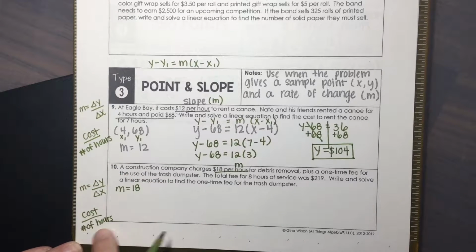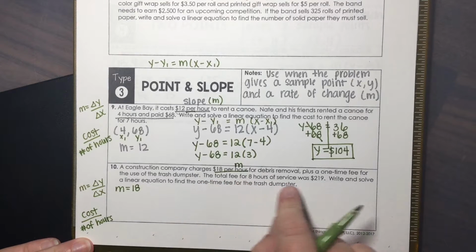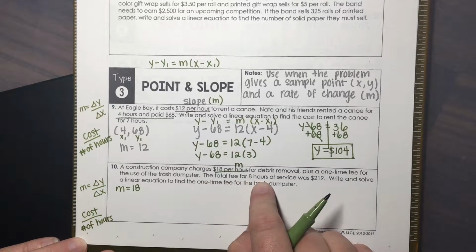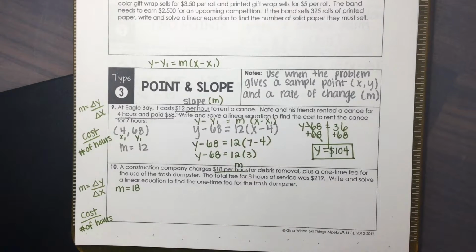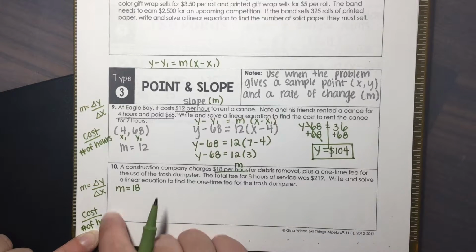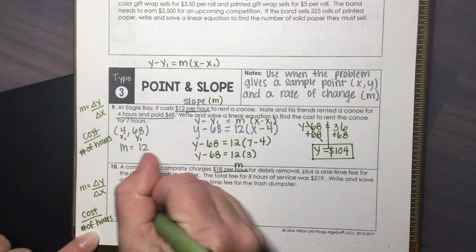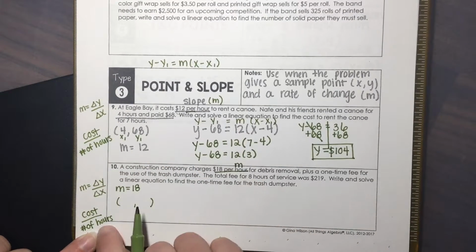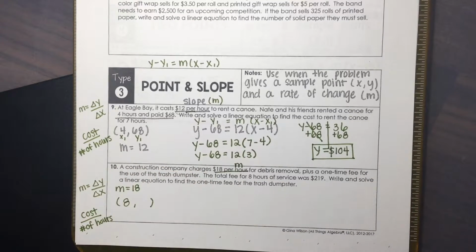So we're talking about the cost per number of hours. All right, we've now broken down our slope. Now let's talk about the other piece of information it gives us. It says the total fee for 8 hours of service was $219. So 8 hours is going to be on bottom here. Hours is on bottom, so that means it's going to represent our x value. So when I write this coordinate, this 8 hours, because it's my x value, is going to go in the x coordinate place.